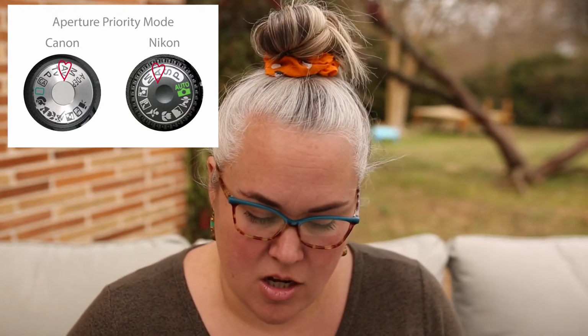So if you look at your little dial on your camera, depending on your camera brand, you're either going to have an A if you're a Nikon shooter or an AV for a Canon shooter. Now, I don't really know where everybody else falls, but you can look at your manual and figure it out. I'm sure it's one of the two of these. So you're going to set your camera to Aperture Priority.